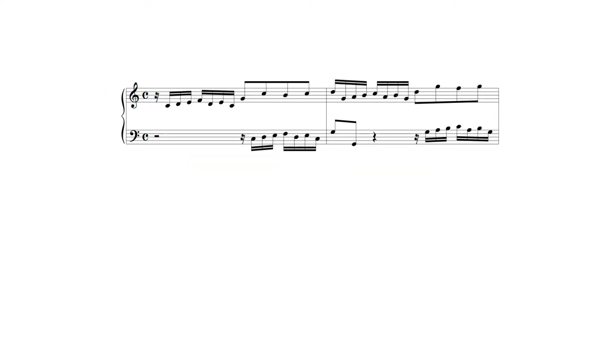The theme from Invention No. 1 in C major by J.S. Bach begins and ends on the tonic or first scale degree, which is connected by an ascent and descent. While the ascent is stepwise, the descent is staggered by leaps of a third.